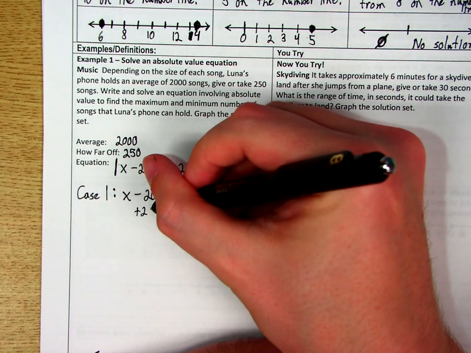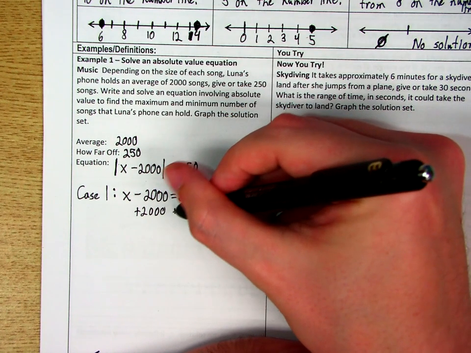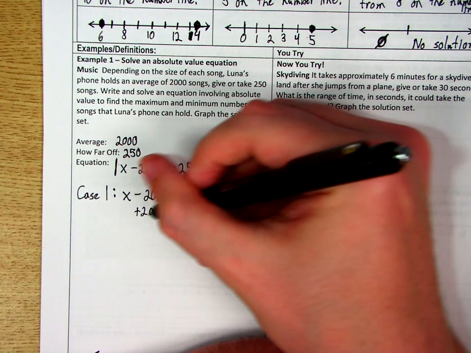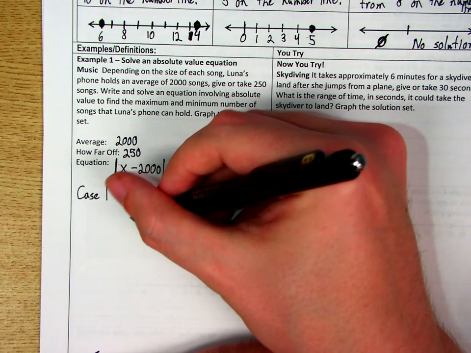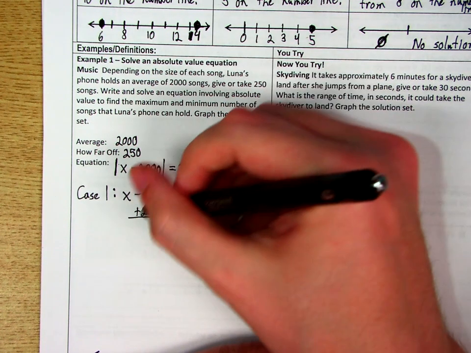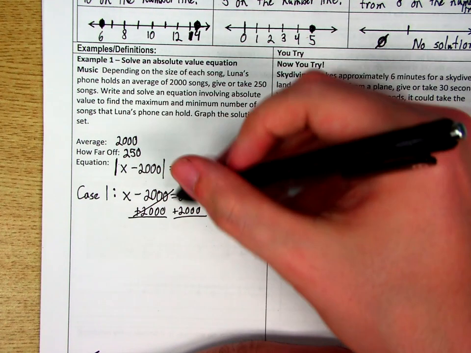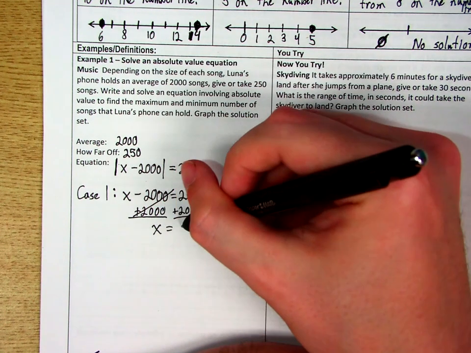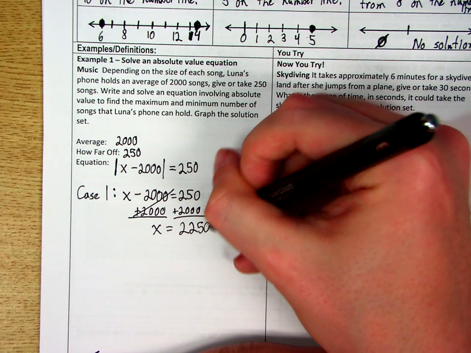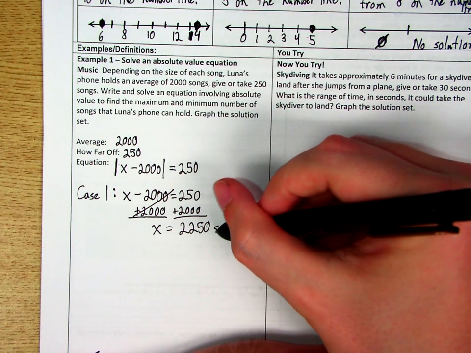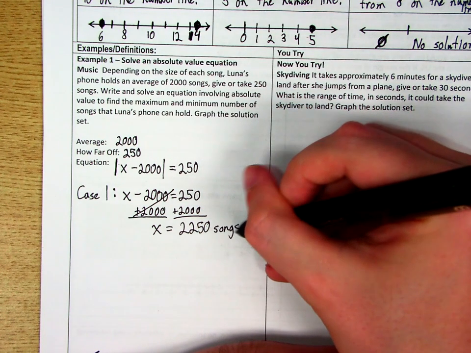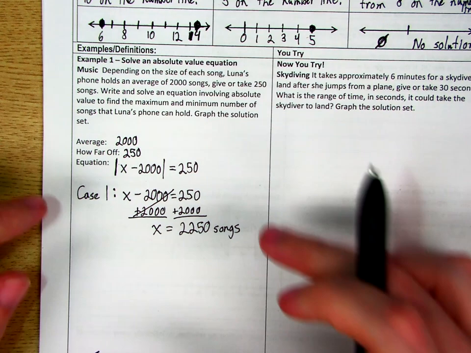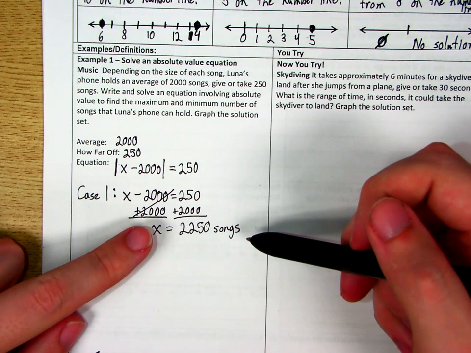Now, you guys know how to do that. We add 2,000 to both sides using our addition property of equality, and we'll get the 2,000 and negative 2,000 canceling. We're left with x equals 2,250. I'm going to put songs there just as an additional reminder that we're talking about songs. That's case 1. This would be one possible answer.